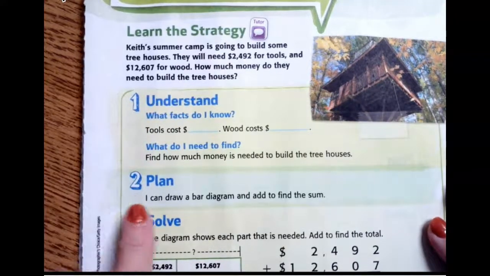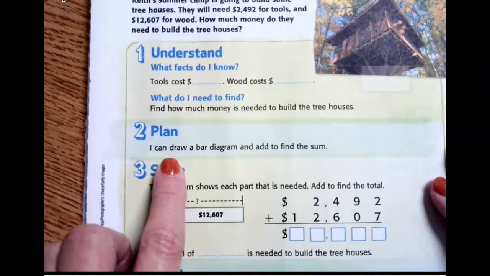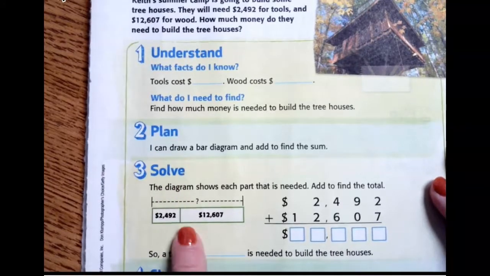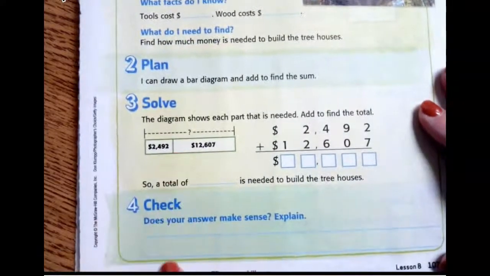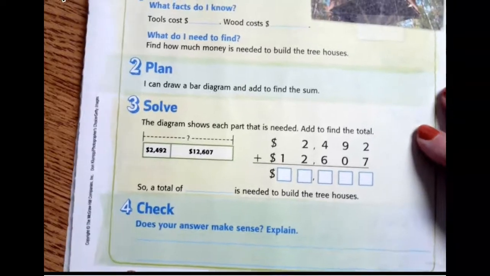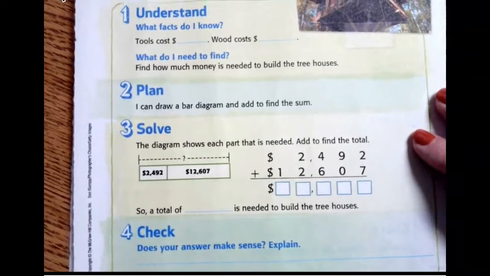The second thing we need to do is we need to plan. How are you going to solve your problem, okay? The third thing is you're actually going to solve the problem. And then this is also really important, is check and make sure that your answer makes sense, okay? With math, boys and girls, you really want to slow it down and double check.